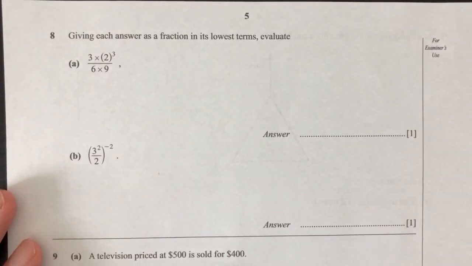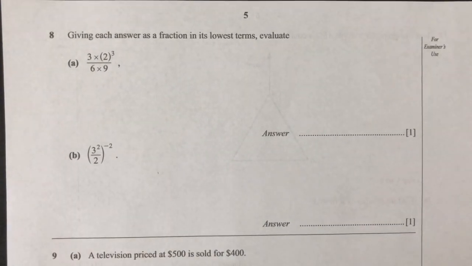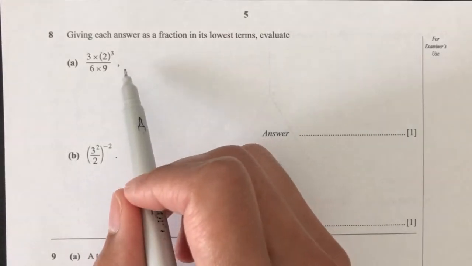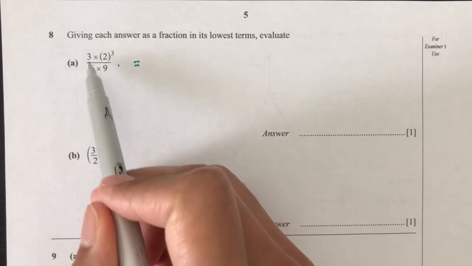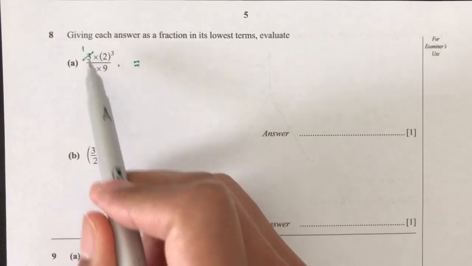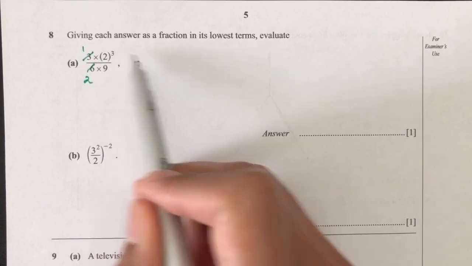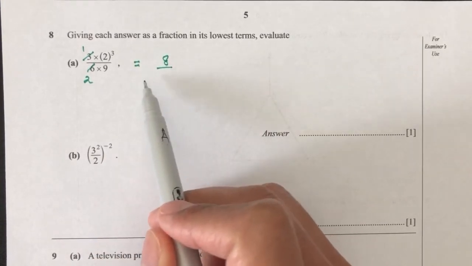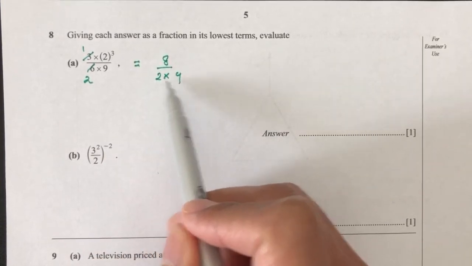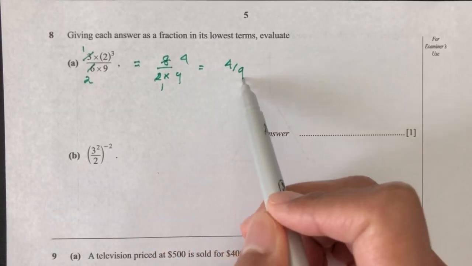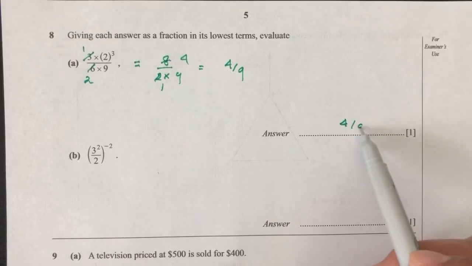Question number 8. Giving each answer as a fraction in its lowest terms, evaluate this. So let's first expand and find out what the value is. As you can see here, we can take off 3. We will have 2 here. So here we have 2 to the power 3, which is 8, divided by 2 times 9. So that will be 4 divided by 9. That will be your answer for part A.